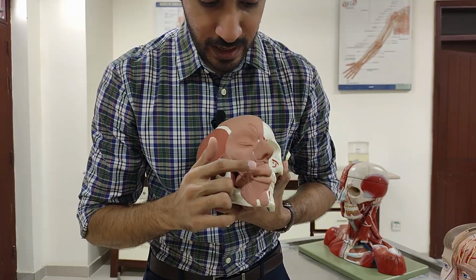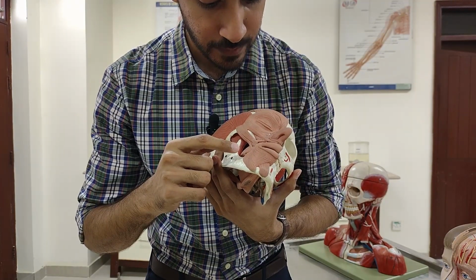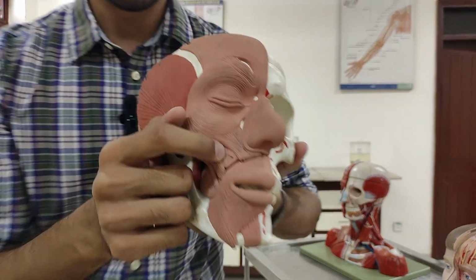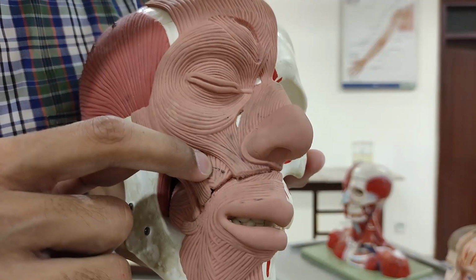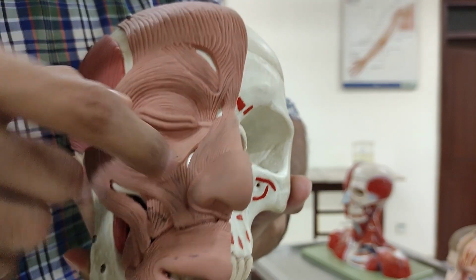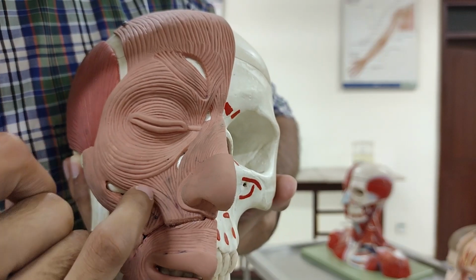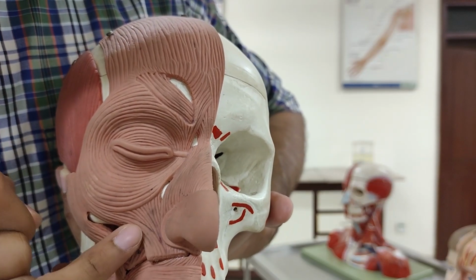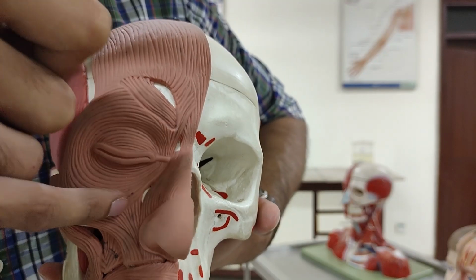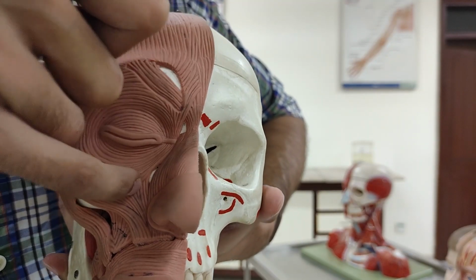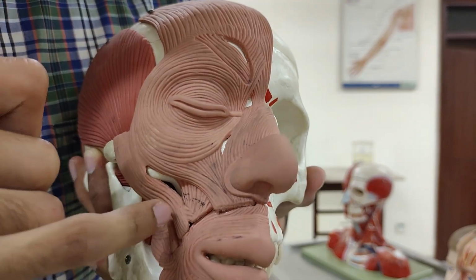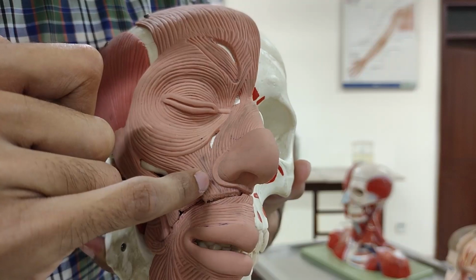Okay, then let's talk about this muscle over here. So we have this muscle, and then we also have this muscle over here. This was zygomaticus minor, but if you can see, this is being divided over here by this line. So this muscle is different, and this muscle is different. The muscle between the nasalis muscle and zygomaticus minor, and then the other muscle between the zygomaticus major and the zygomaticus minor.